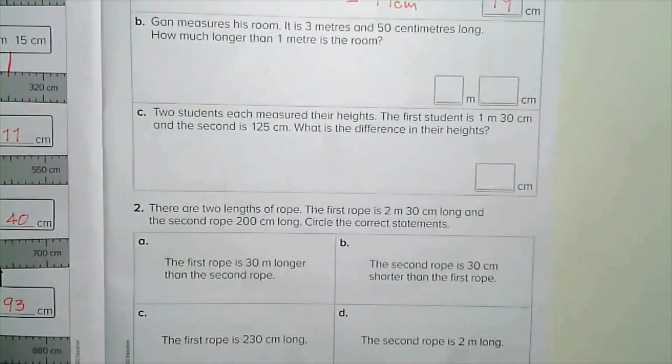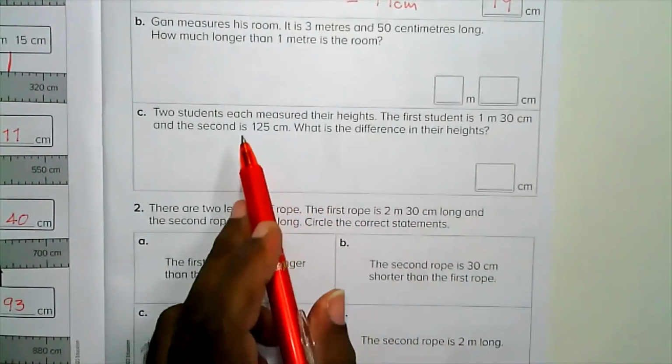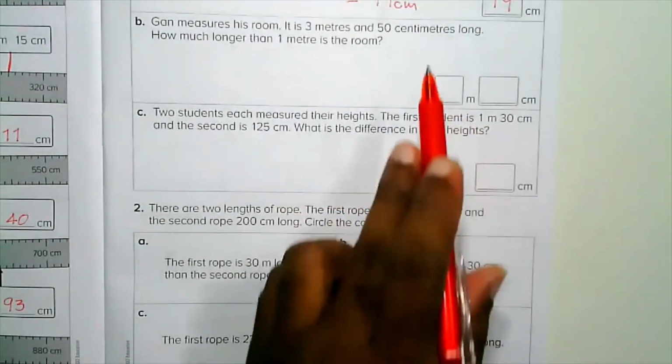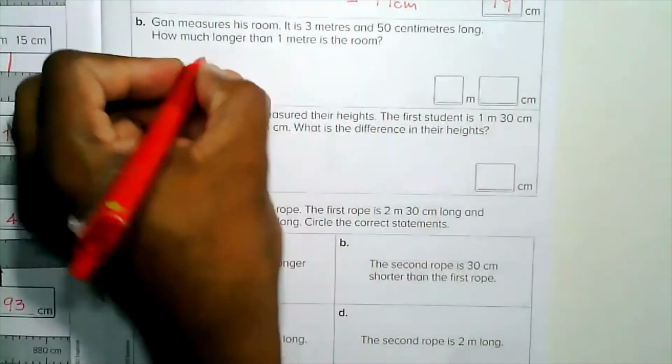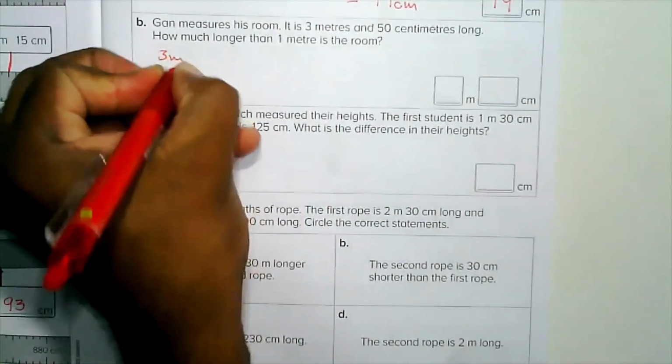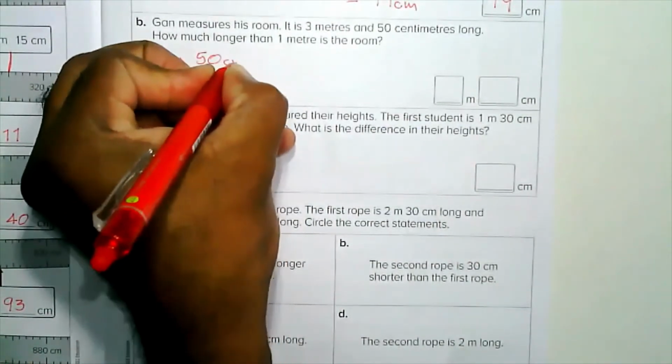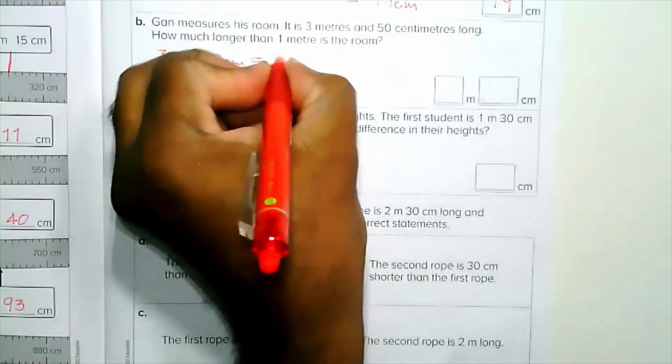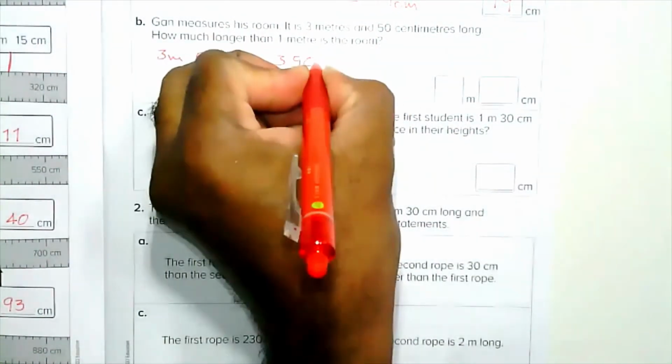Part B, Gan measures his room. It is 3 meters and 50 centimeters long. How much longer than 1 meter is the room? So we convert this to centimeters. So we have 3 meters, 50 centimeters, which will be 350 centimeters.